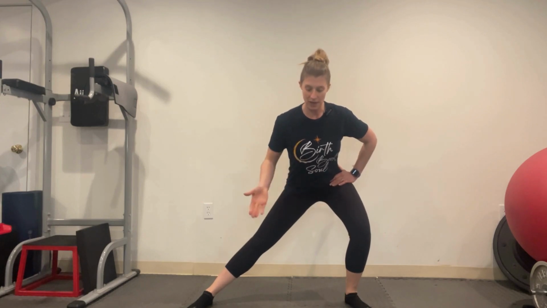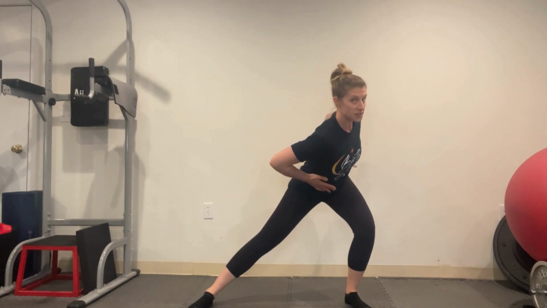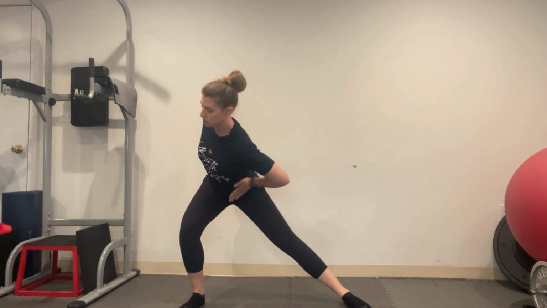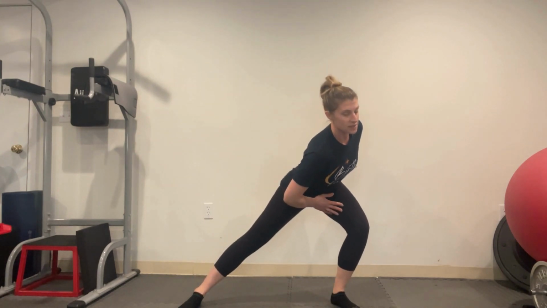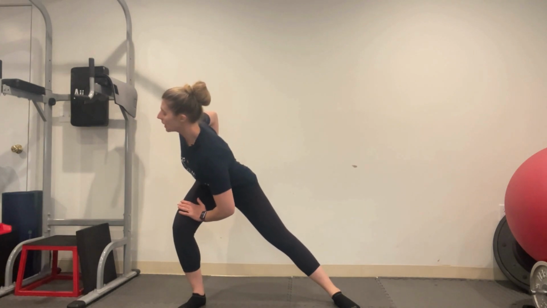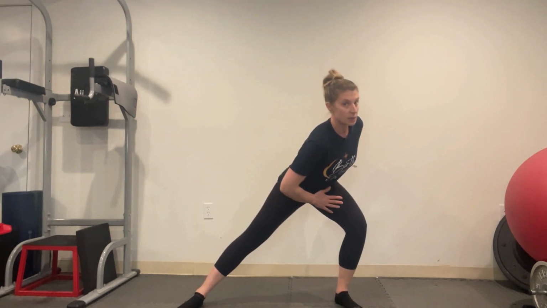To get a little bit more out of those side lunges, we're going to add a little rotation. As you come towards your bent knee, you're going to think about taking the opposite side of your belly and rotating it towards that inner thigh, and then switching. So I'm going to take the right side of my belly and rotate it towards my left inner thigh. That rotation is going to help create a little bit more diameter in the mid-pelvis.